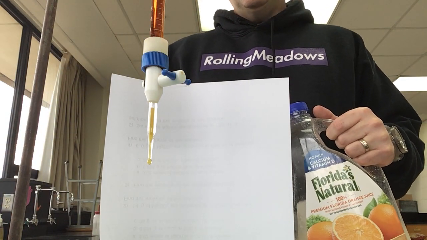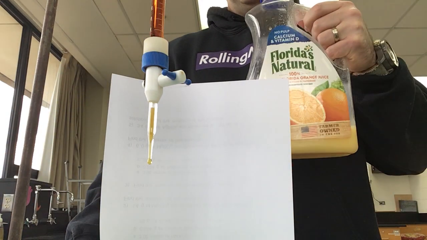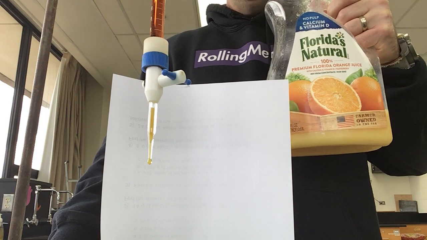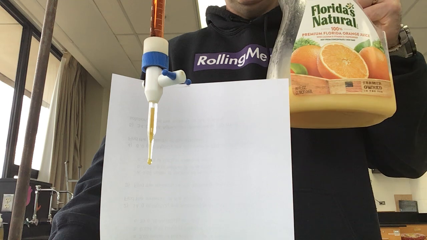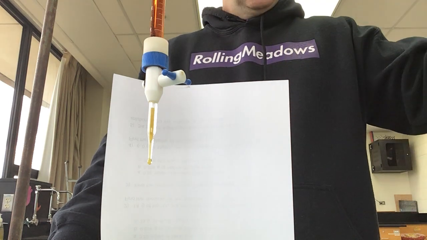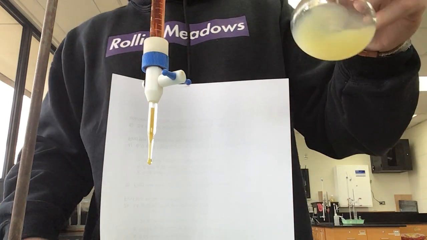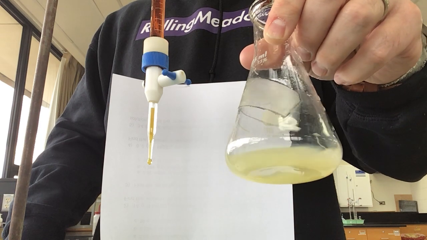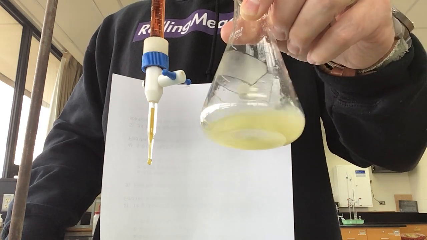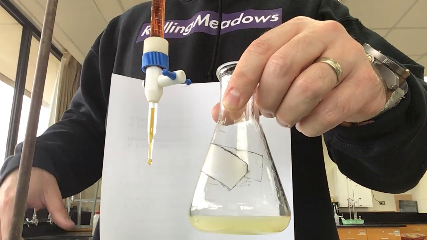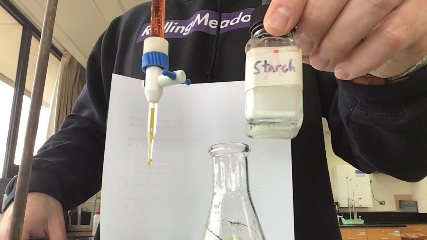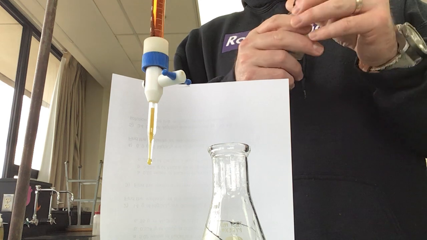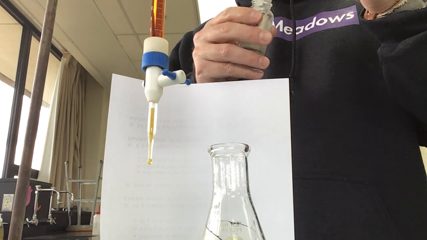All right, everybody, we're going to go through our juice titration today. I've got some Florida's Natural, looks like some no pulp calcium and vitamin D orange juice. What I've done is I've taken 5 milliliters of our juice, put it into our Erlenmeyer flask, and added some water to help us see the color change a bit better. And then I'm going to add my starch now as my indicator solution. All right.